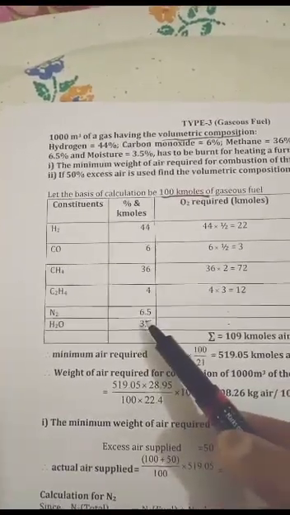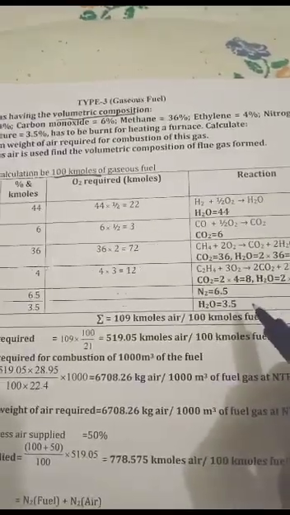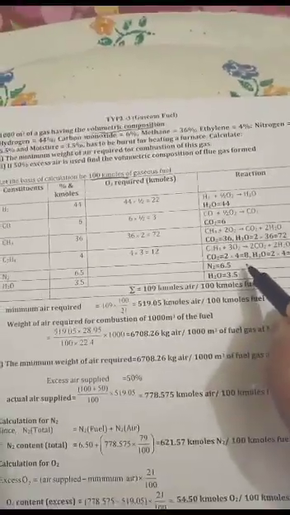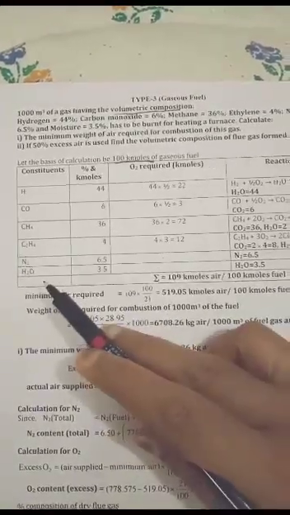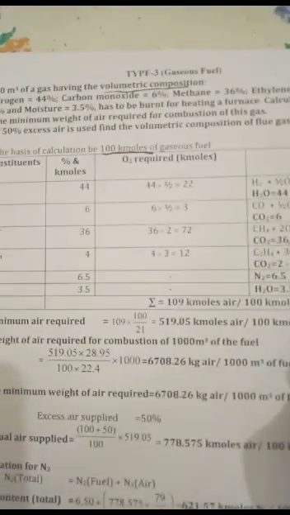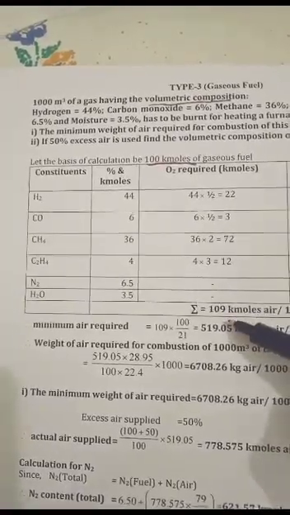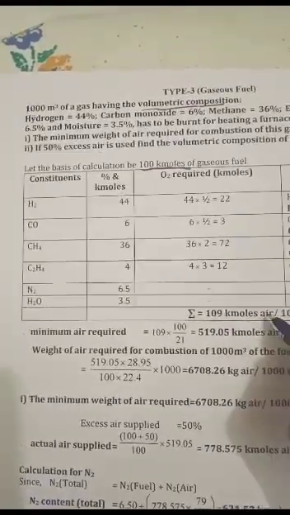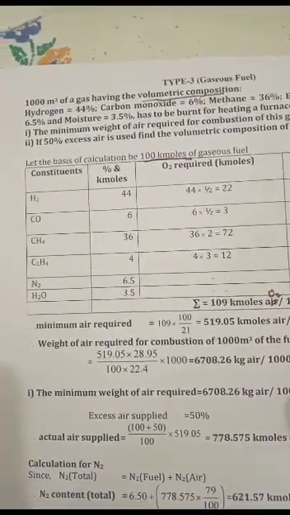N2 is 6.5 kilomoles, you don't have any oxygen requirement but you have nitrogen in the reaction product. So N2 is 6.5. Similarly moisture is 3.5. You don't have any oxygen requirement for moisture but it is seen in the reaction product. So on summation you get 109 kilomoles of oxygen per 100 kilomoles of fuel.